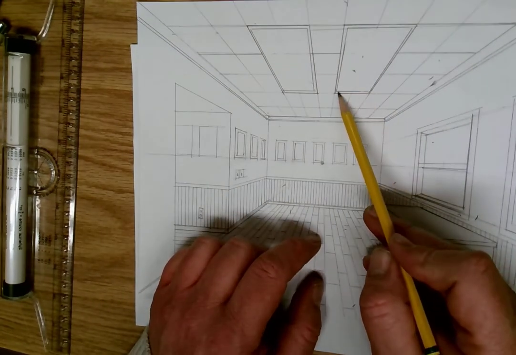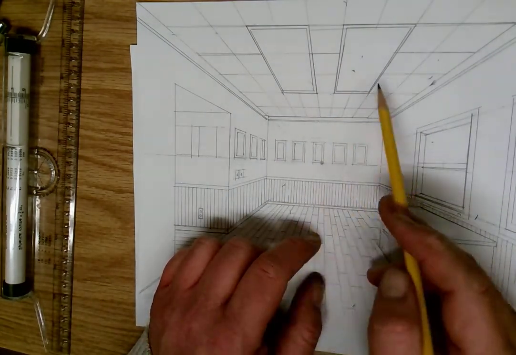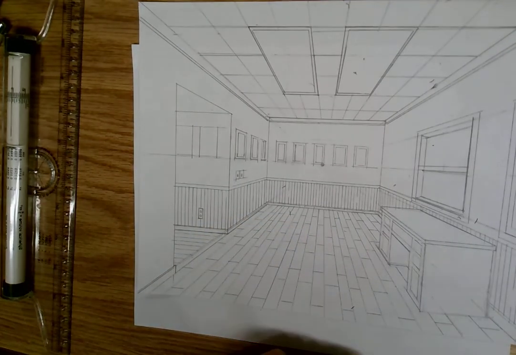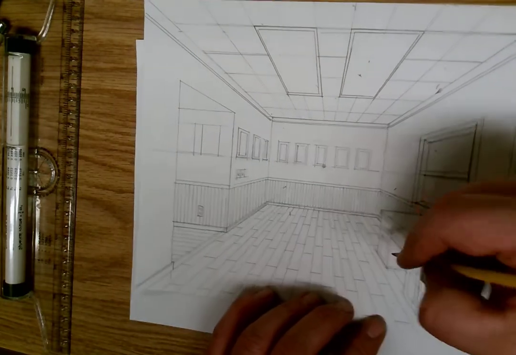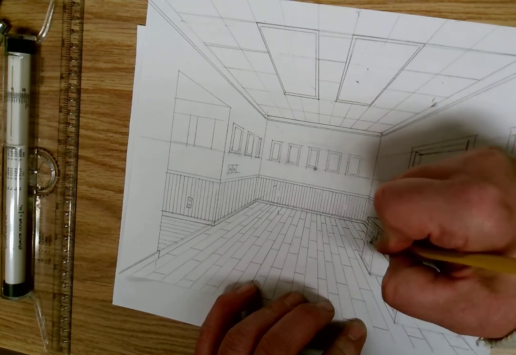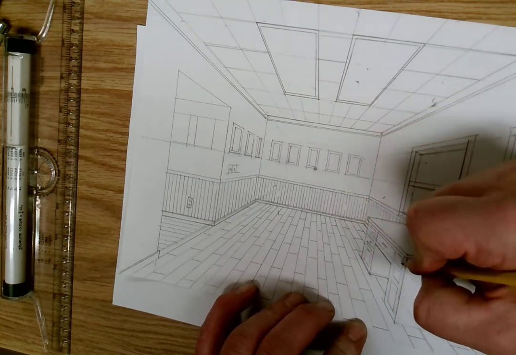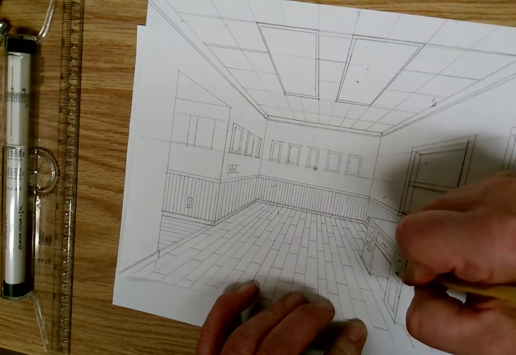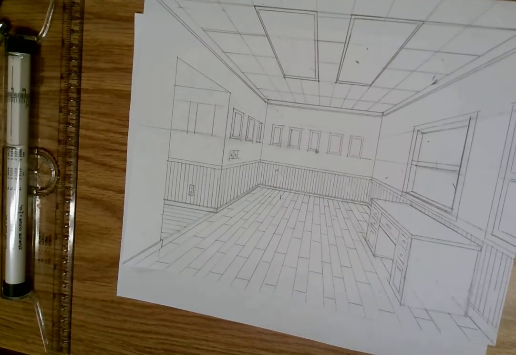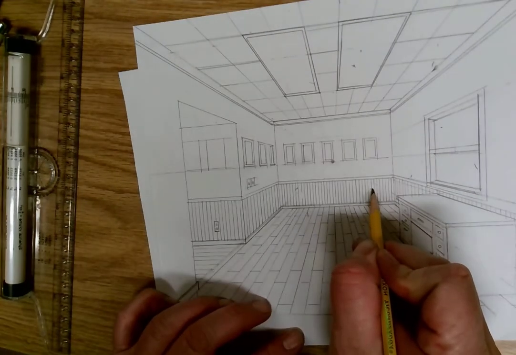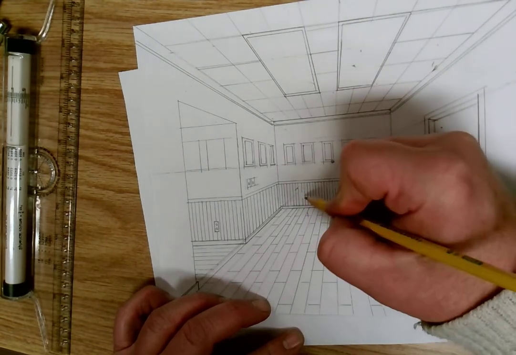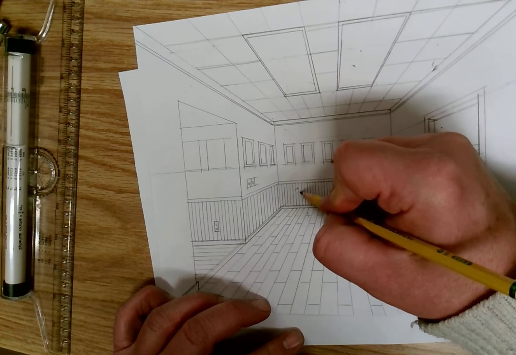Part of it is because of the size of the scale, you really wouldn't have these type of lights in this space. Add handles to the desk. All of those little details where I left that little spot open for outlets.